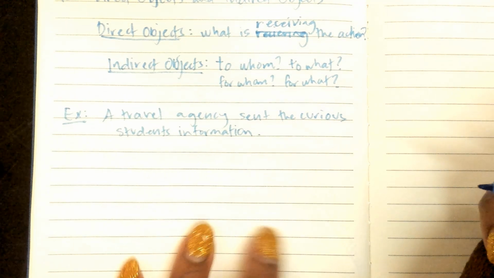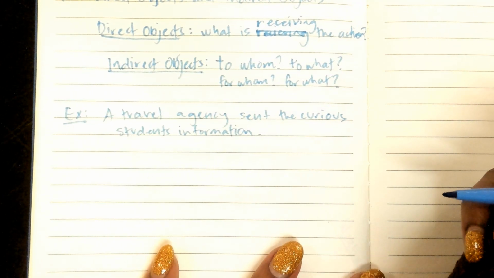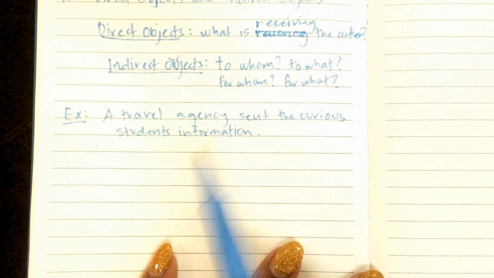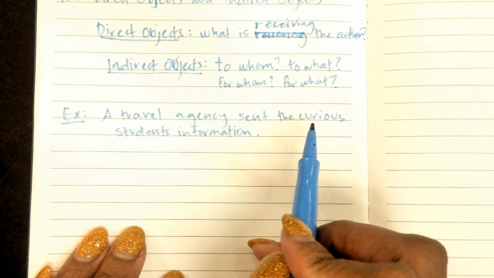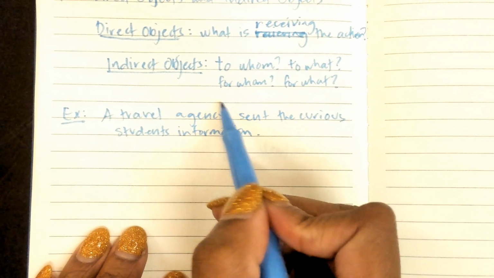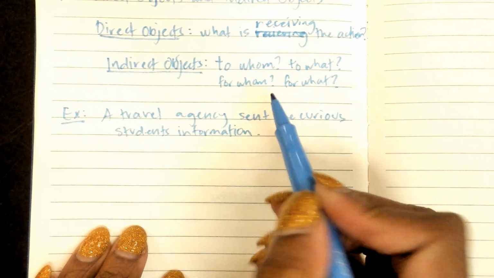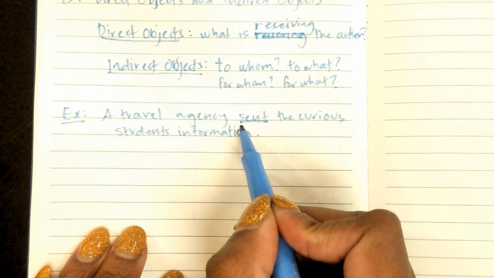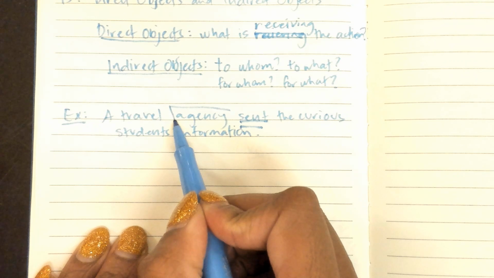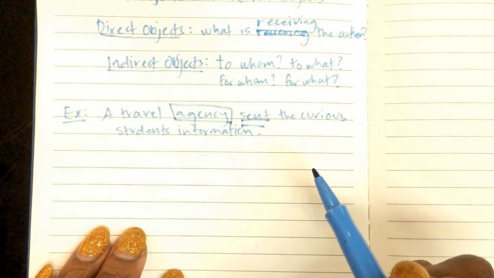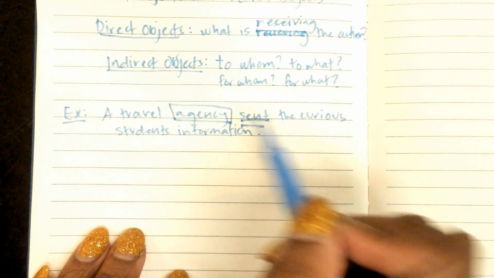All right, as always, let's find our subject and our verb first. This one's kind of tricky. Well, we know that our verb is sent, and who sent? The agency sent. Okay, we have our subject, we have our verb.